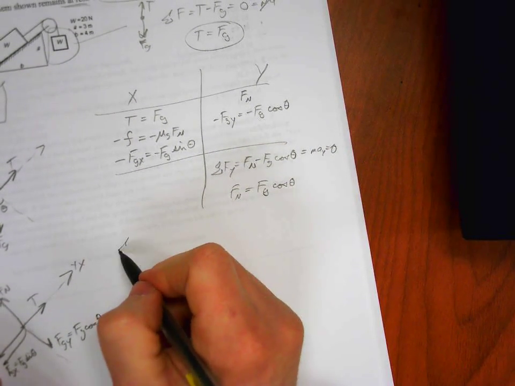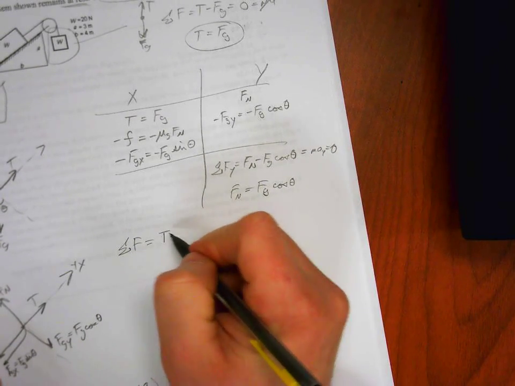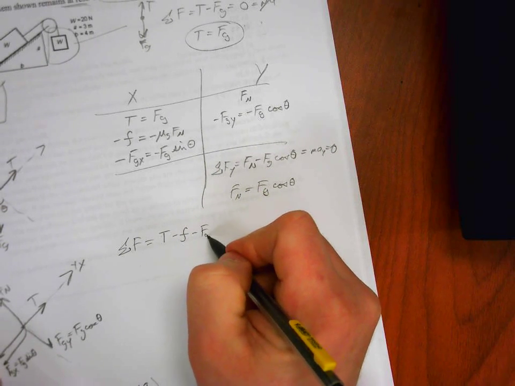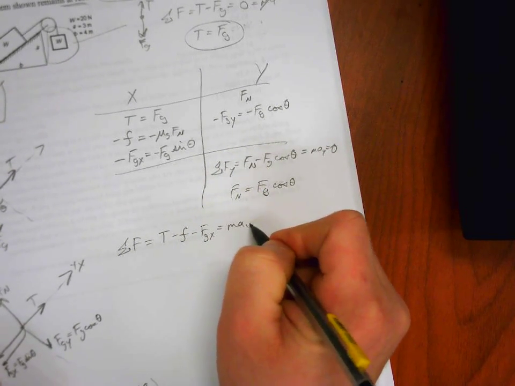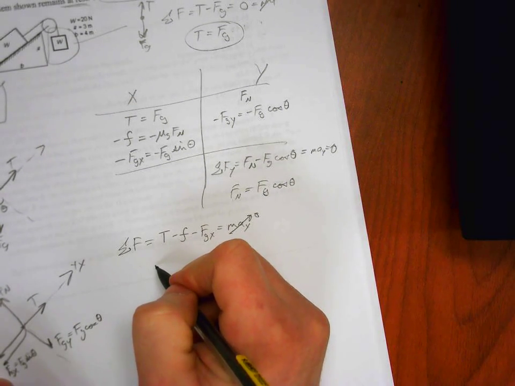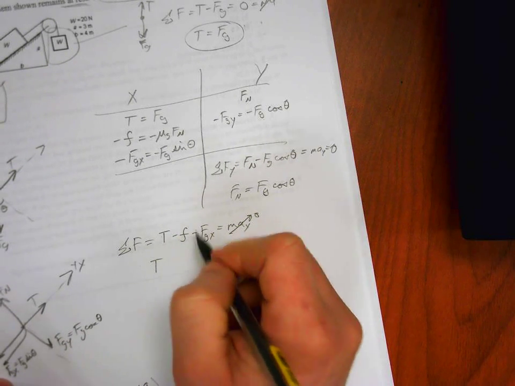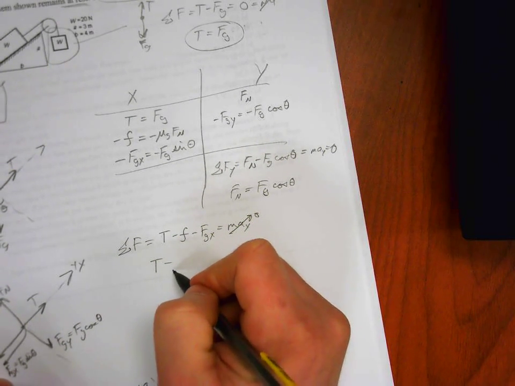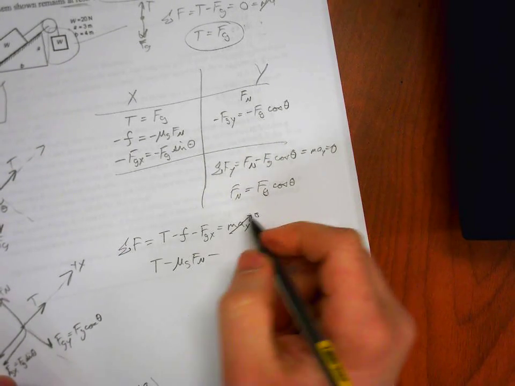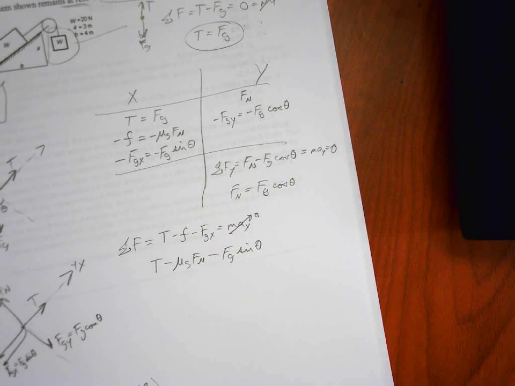So what about the x direction? Well, the sum of the forces equals positive tension minus friction minus Fgx equals max, and we know that the acceleration in the x direction equals 0. So tension minus friction is minus mu s Fn, minus Fgx is minus Fg sine of theta.